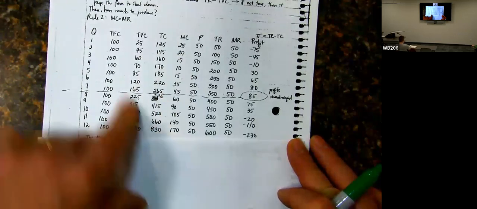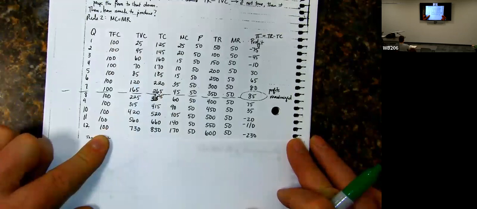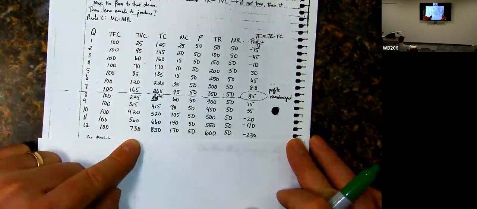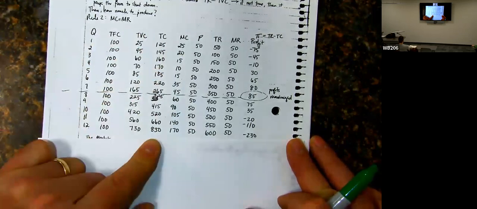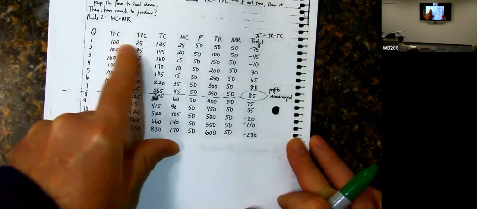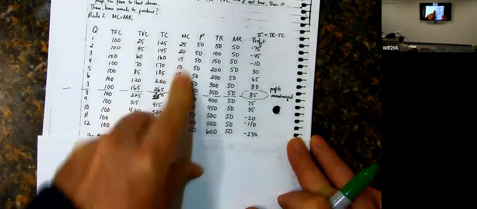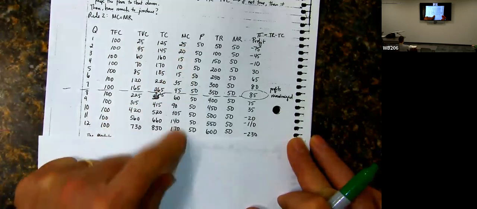And we notice that the fixed costs stay constant, as fixed costs should. You notice that total variable costs are increasing. That total costs are also increasing because they're basically just the sum of the fixed costs and the total variable costs. And then marginal costs are also increasing, at least after a certain point.